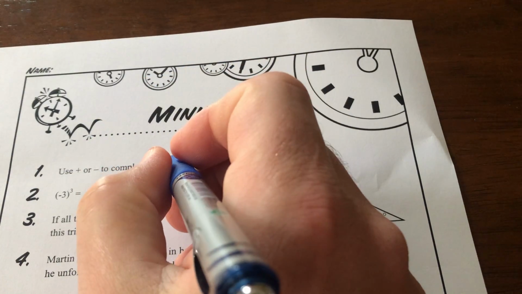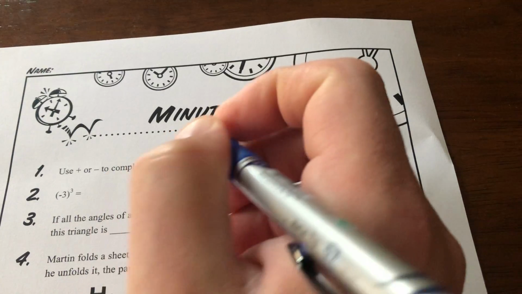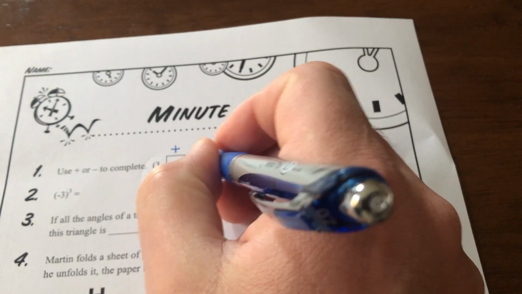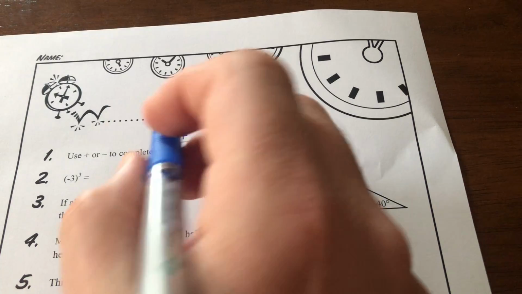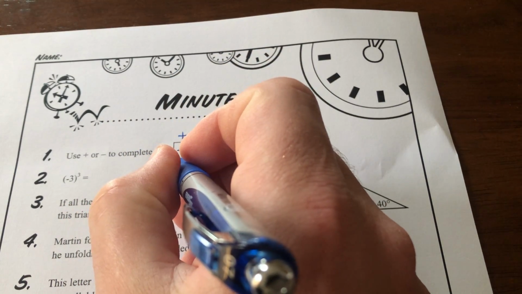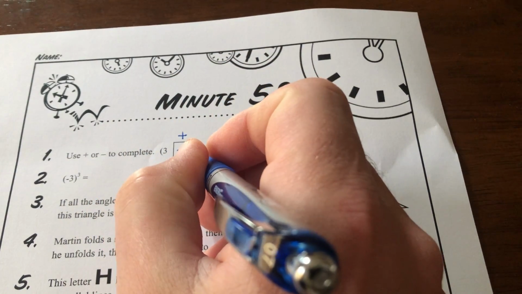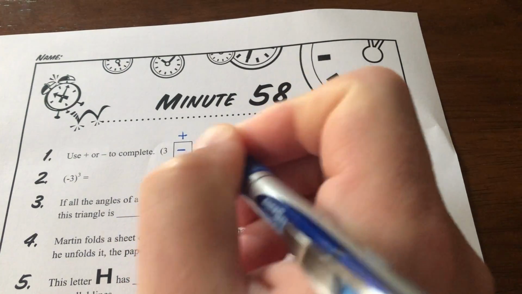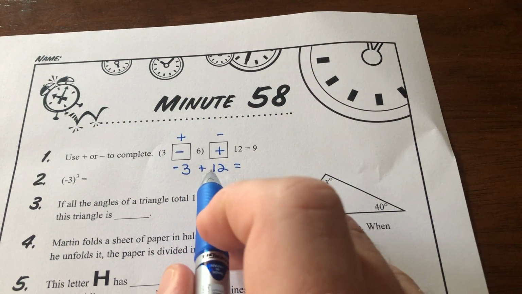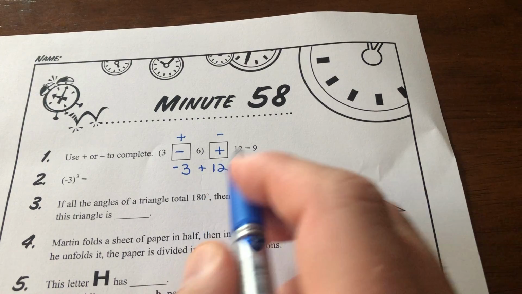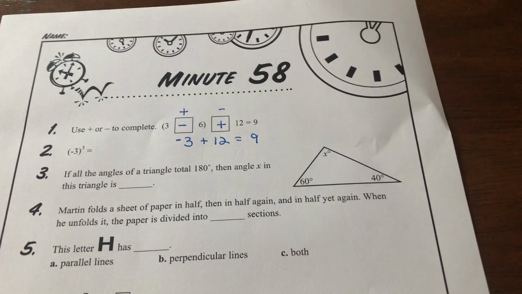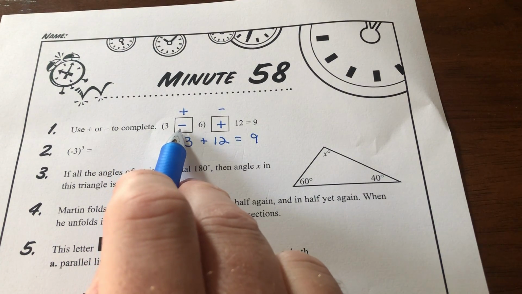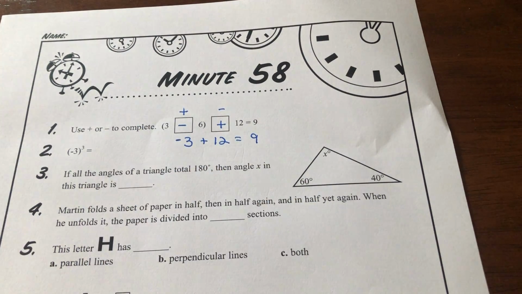So now let's try subtraction in there and then addition in there. So 3 minus 6 would be negative 3 plus 12. And if I did that in the calculator, negative 3 plus 12 would be positive 9. So that would work to have the subtraction sign there and the addition sign there.